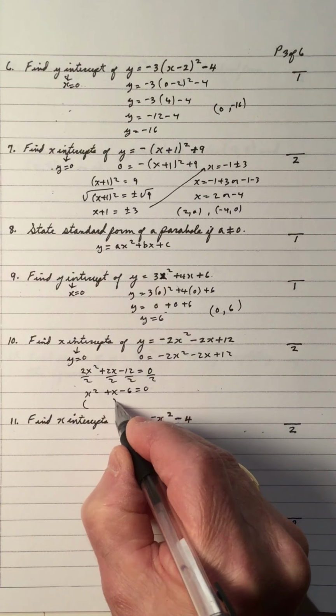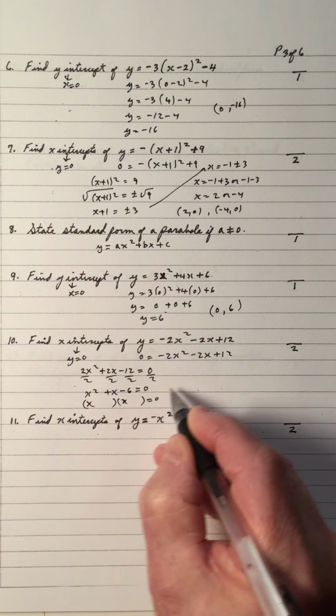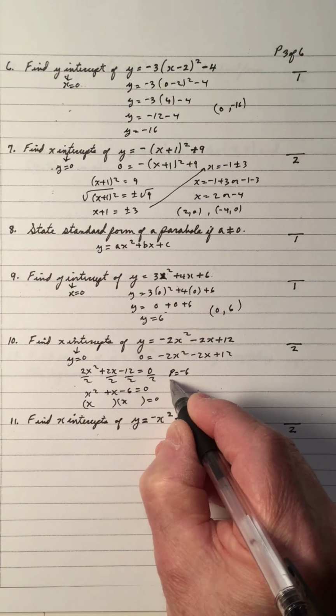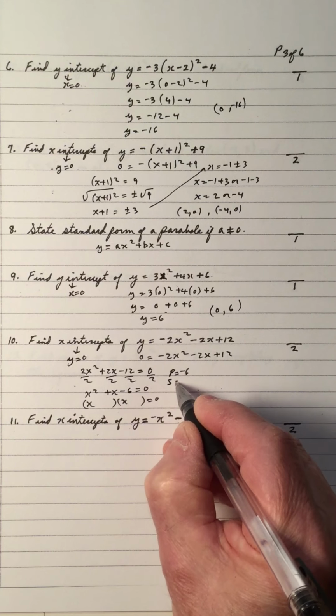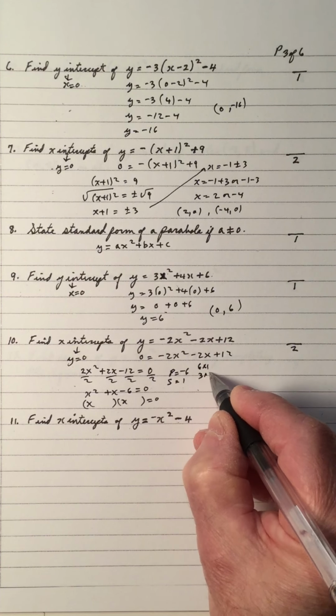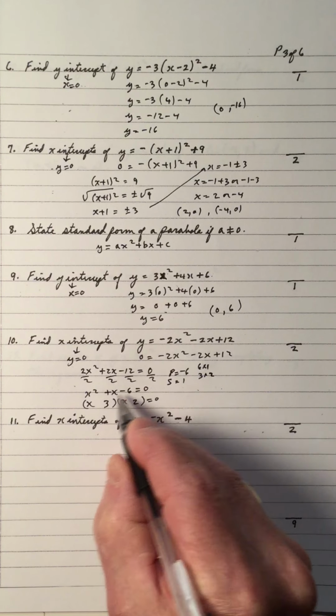And we can factor x squared as x and x. The product is negative 6. The sum is plus 1. So the factors of 6 are 6 and 1, or 3 and 2. 3 and 2 will give me a 1.